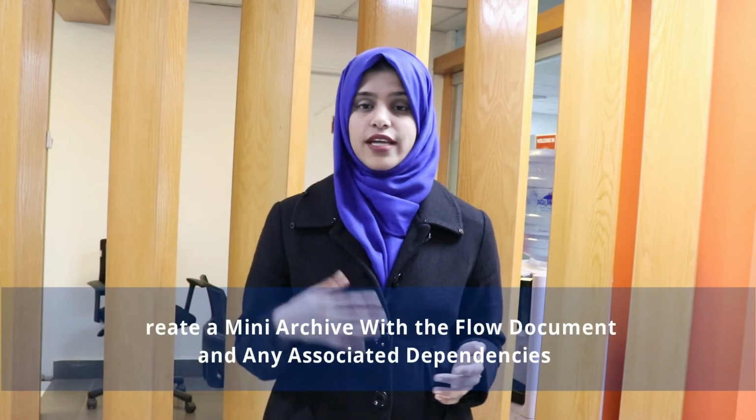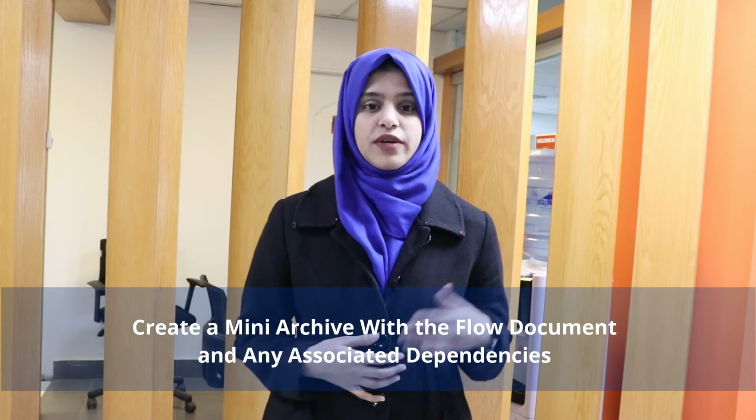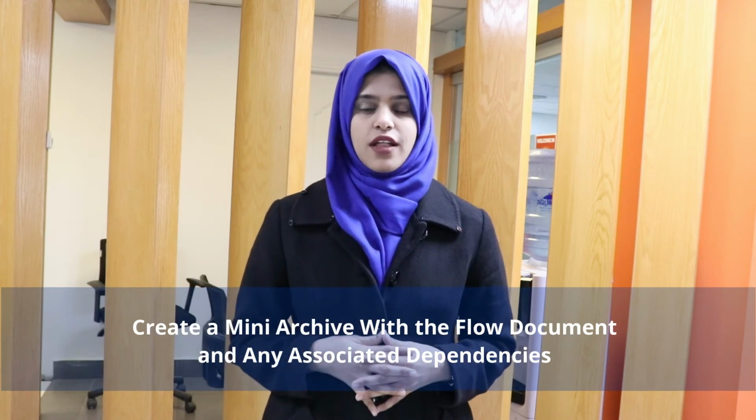Enabling this option will cause Enterprise client to create mini archives with a flow document and with any associated dependencies, for example, subflows, trade action, etc., when running the job or previewing it on the cloud server. This option would have to be unchecked in a scenario where they exist on separate file systems.